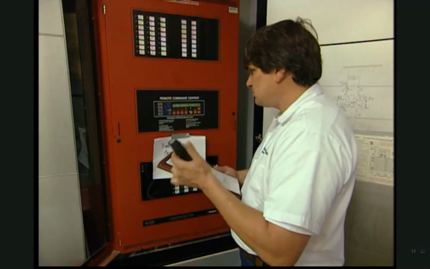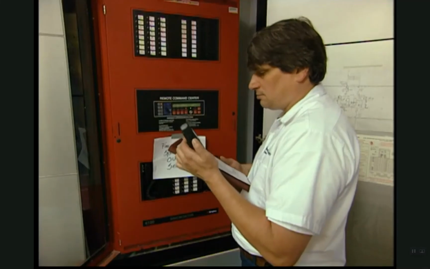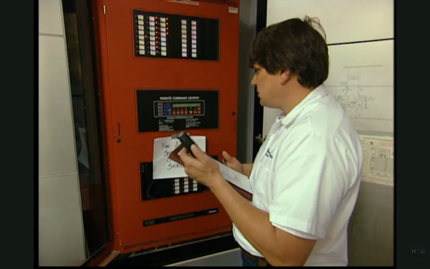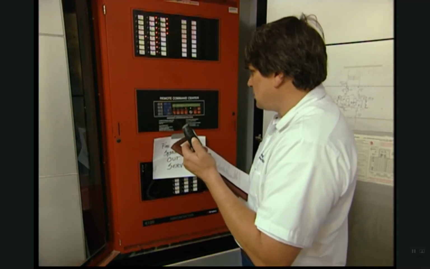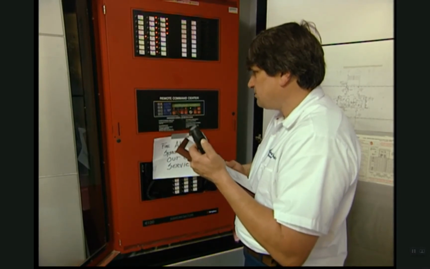Pull station, please. Maintain a presence at the control unit for the entire time the system is disabled, and maintain constant communication between that person and personnel working in the field. First floor, southeast, main lobby.